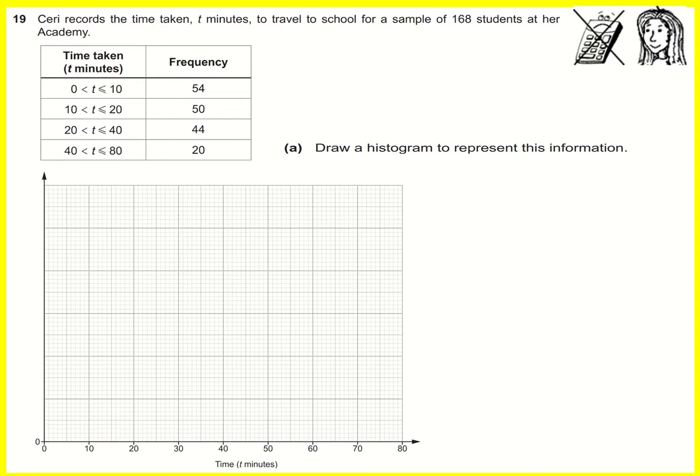Good old histogram to deal with here, but what you don't do is start plotting frequency against time like so, labeling this as 54 and drawing bars. That's not how you do it, because with a histogram, we draw the frequency density. So we need to find the frequency density, and the frequency density is found by doing the frequency divided by the width. Why is that?